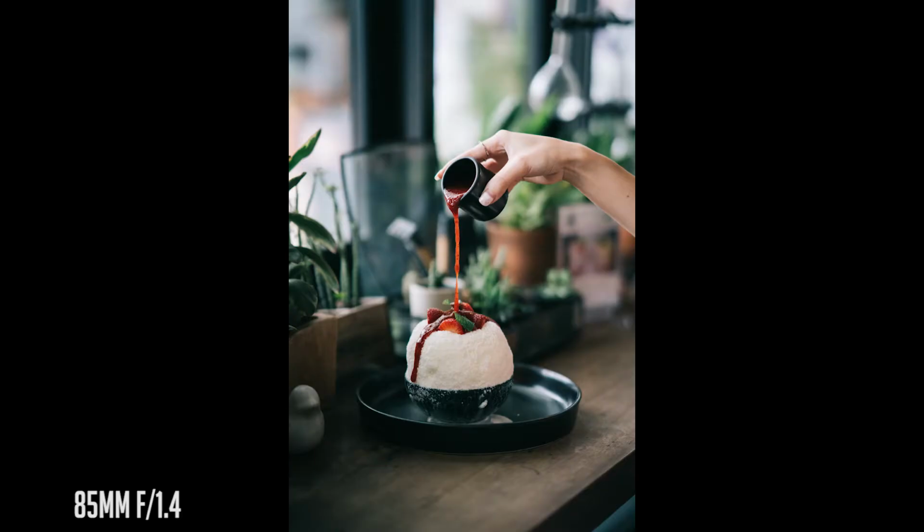Now I want to take a look at some of the photos that I've shot and tell you what aperture I was shooting at so you can kind of see what it looks like when I shoot at all these different apertures. So this was shot at 85mm f1.4. And the reason I shot it at f1.4 is because I wanted to have the background out of focus. I wanted to focus specifically on the hand pouring that, you know, strawberry sauce onto that beautiful dessert.